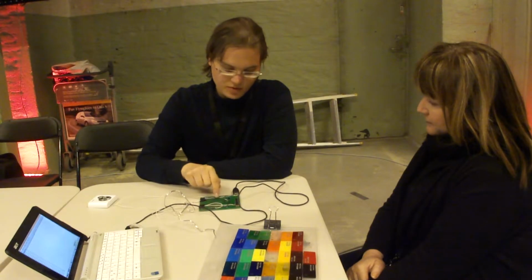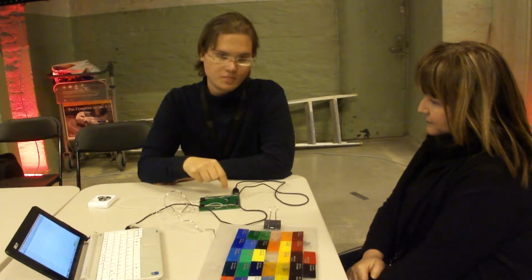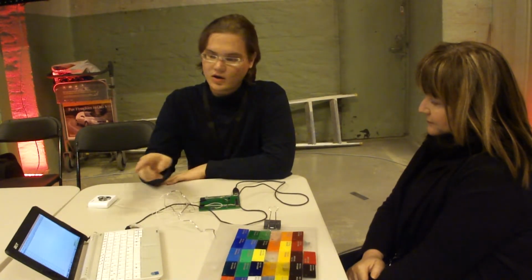But it could all be done on this board, but there's too little time to do that now. But it's already prepared in the software, so it's just a matter of putting in the components and changing some small bits in here.